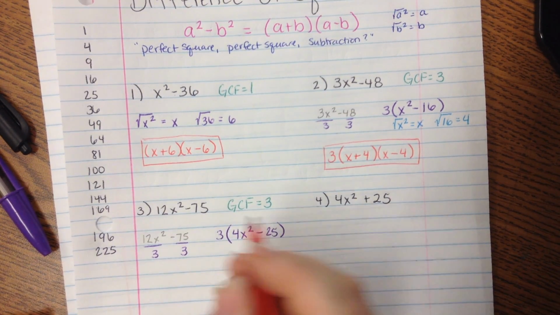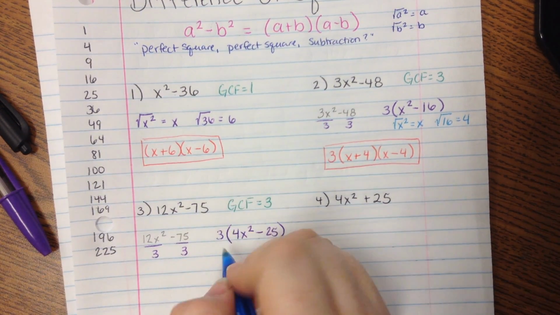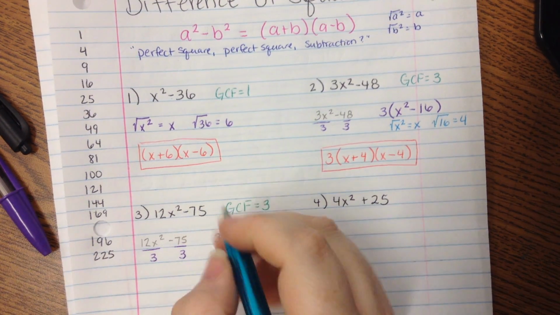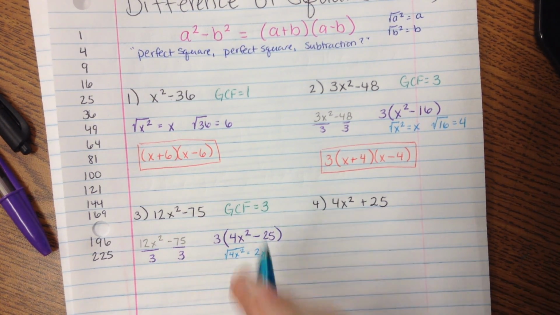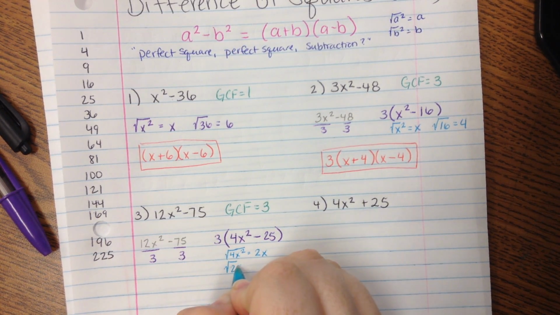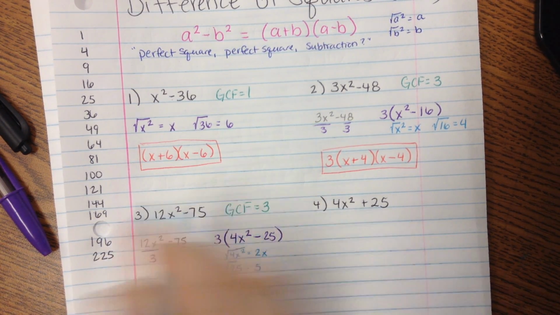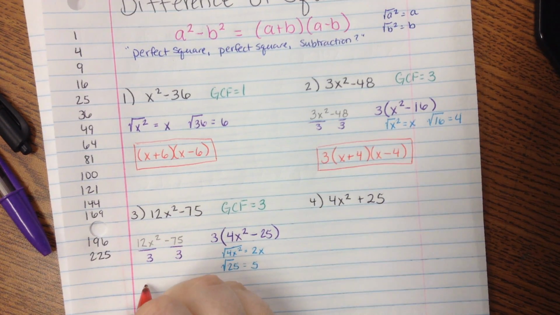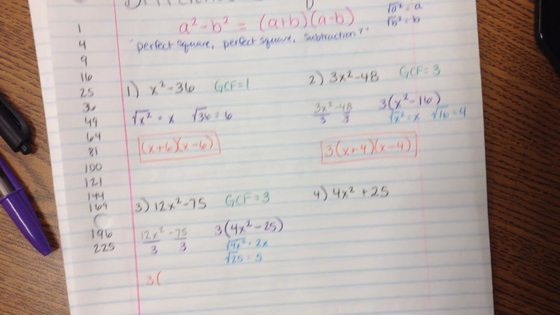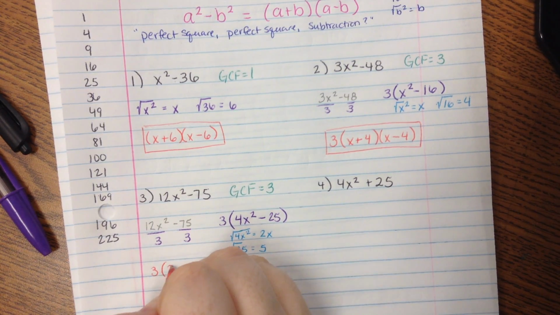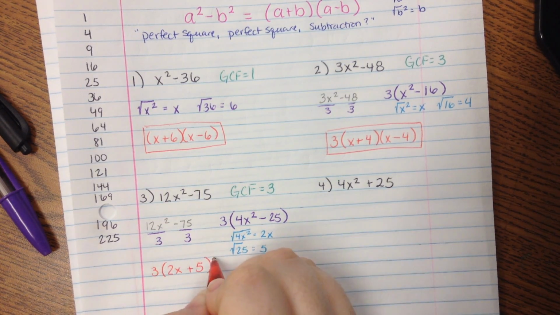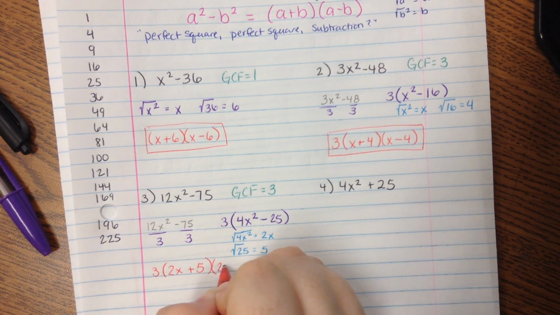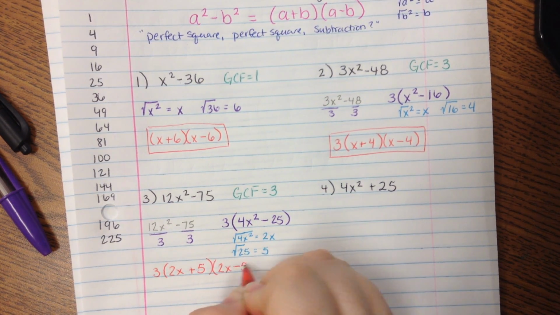So we can write out our answer as we take the square root of 4x squared. The square root of 4 is 2. The square root of x squared is x. So our first term is 2x. Then we take the square root of 25, which is equal to 5. So we have our first term and our second term. Our GCF will still be on the outside of our parentheses. We have 3, open parentheses, 2x plus 5, close parentheses, open parentheses, 2x minus 5, close parentheses.